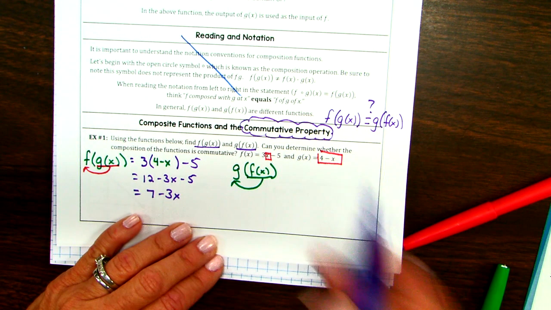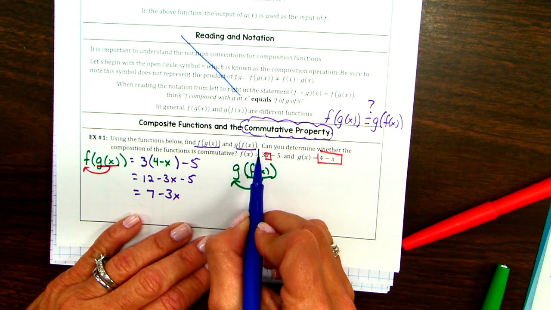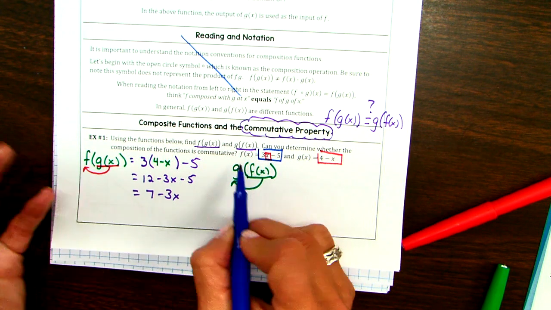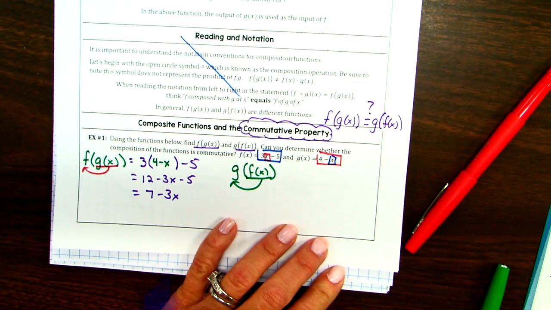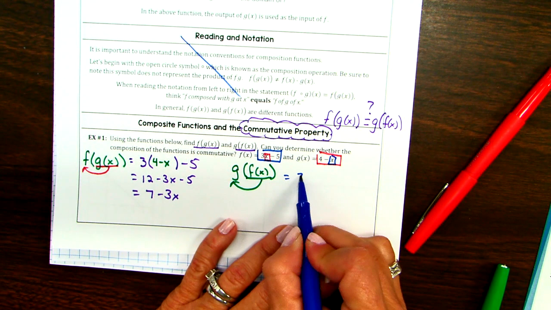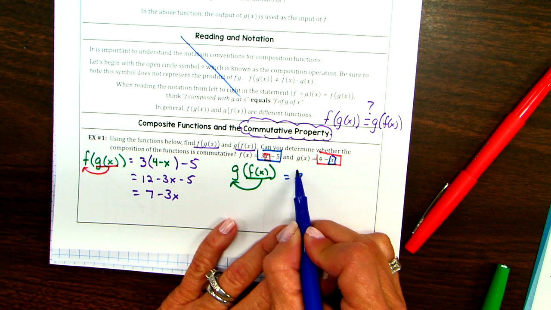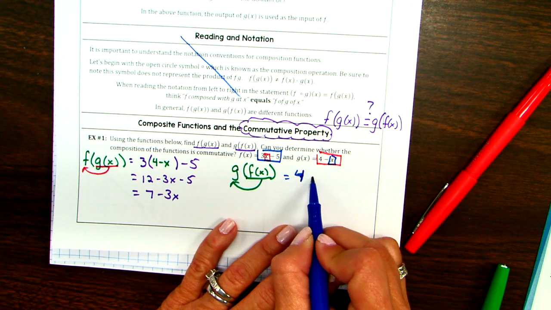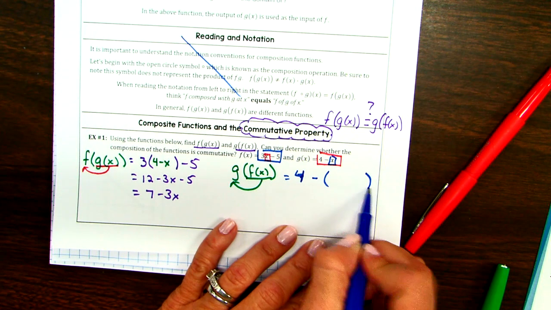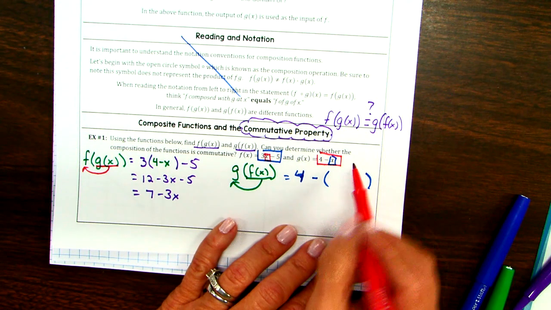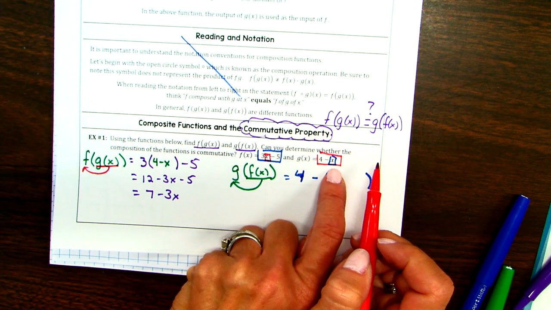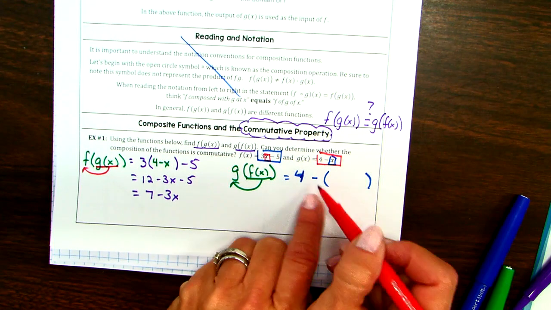So I'm going to take all of this and plug it into the other equation for x. No, that's a 4. 4 minus, and why am I adding in parentheses here? Well, because 4 minus x, x is a monomial. There's no parentheses there. Why am I putting them here now?